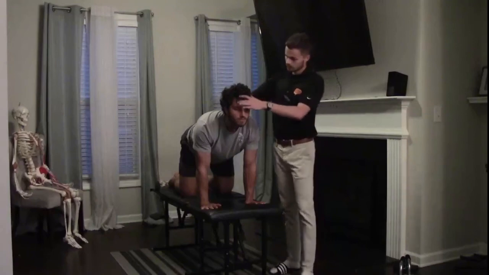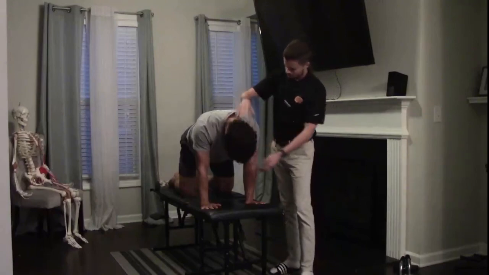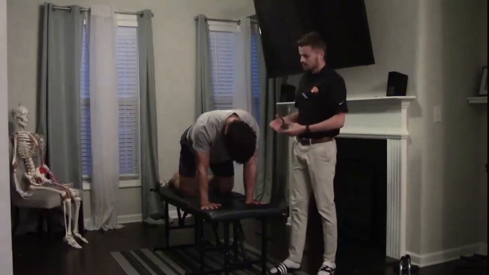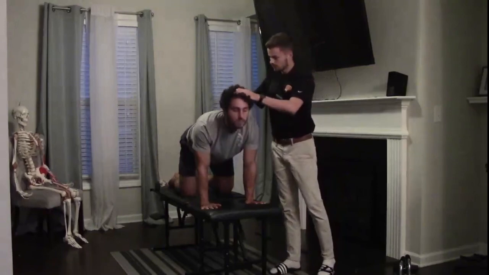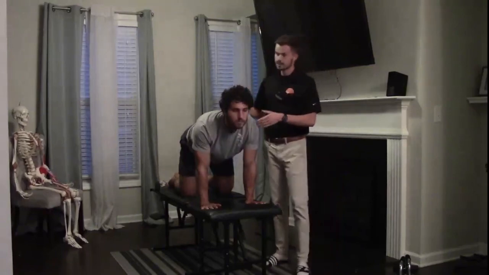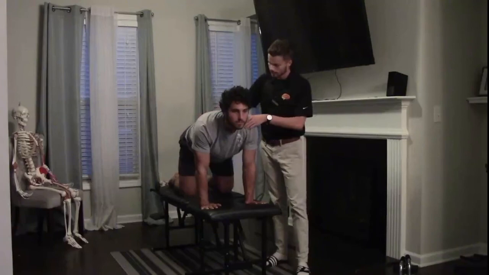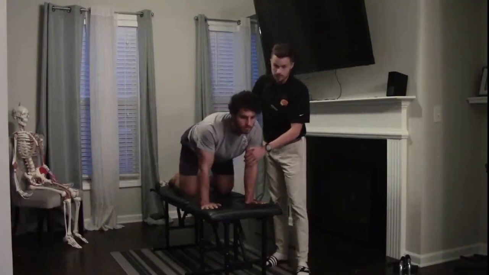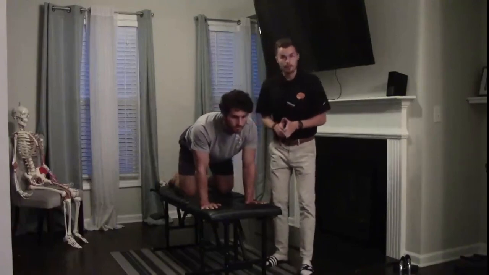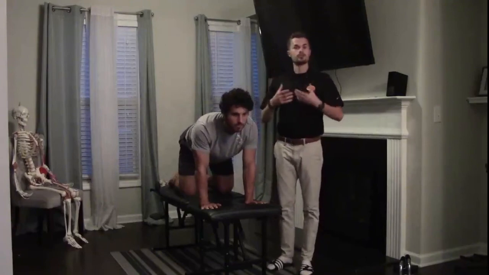Then you're going to go all the way into flexion, and there is no change here. You do this a couple more times, and oftentimes if it's a positive, the patient will move backwards, or start bending their arms and getting into a more collapsed position, depending whether you do flexion or extension.